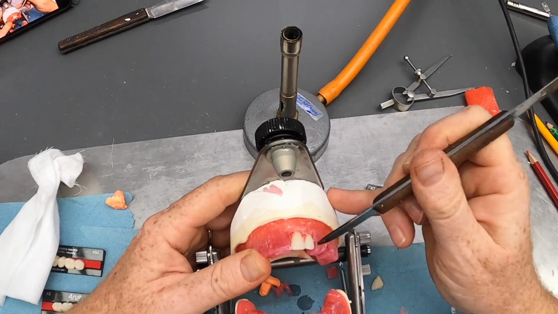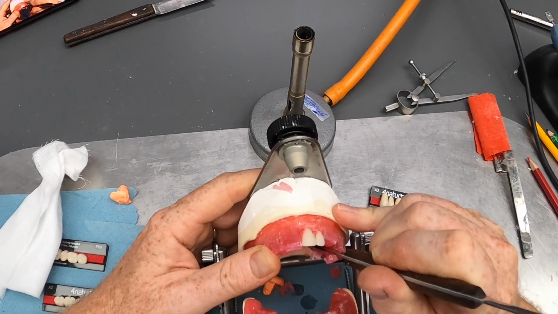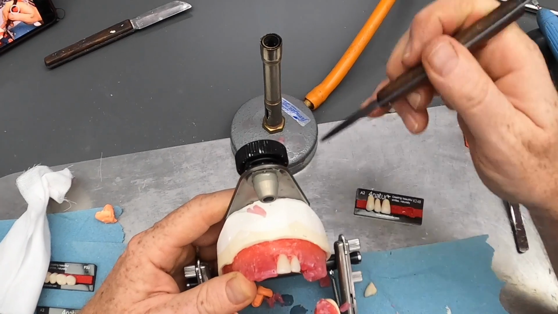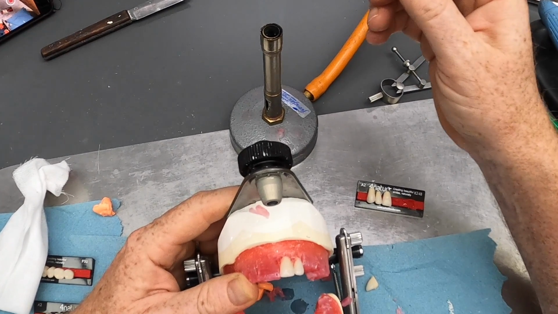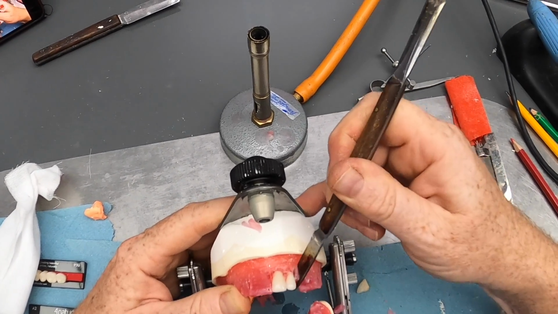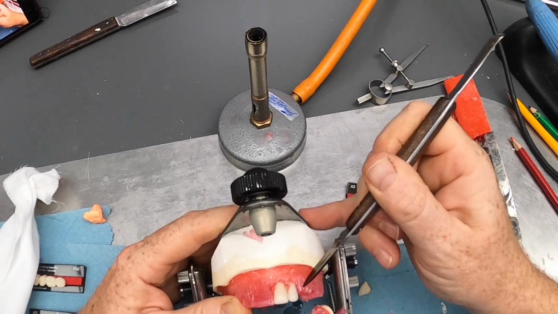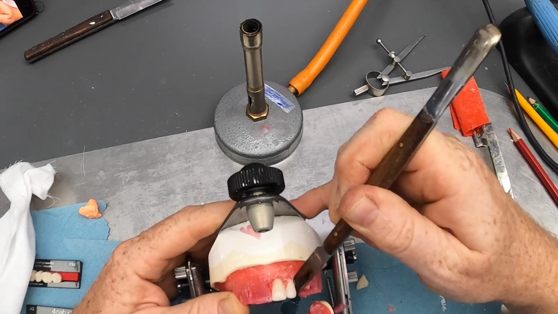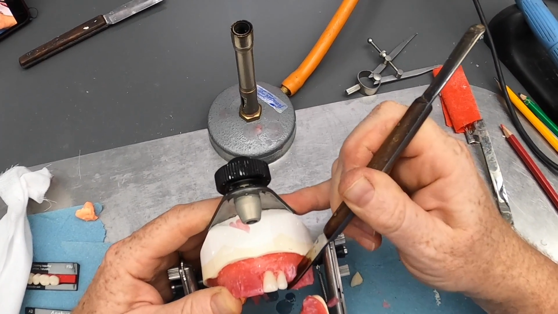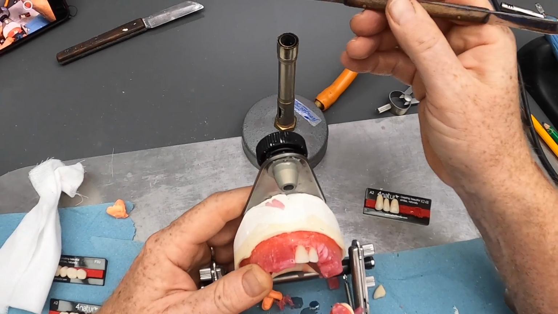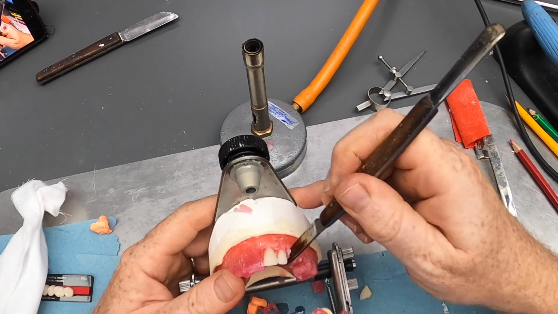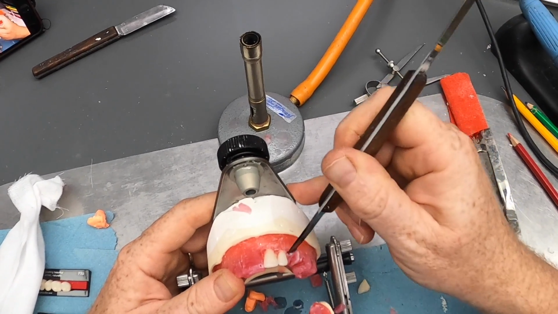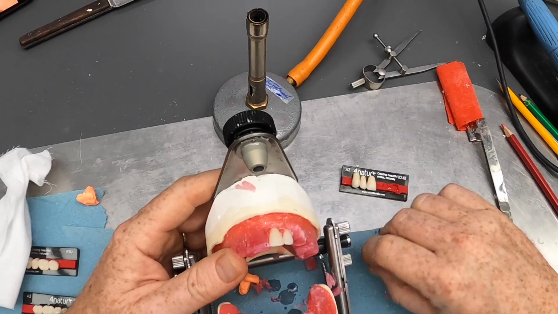So pop that chunk of wax out, soften underneath. Nice hot knife. Keep your knife reasonably clean as well. Wipe it on a bit of gauze or a tissue every now and again, just to get rid of any horrible bits of wax that may start to burn in the Bunsen flame.